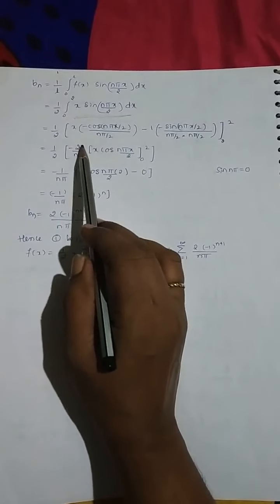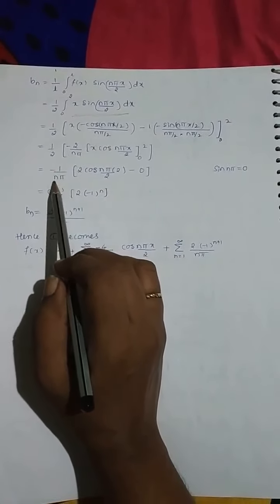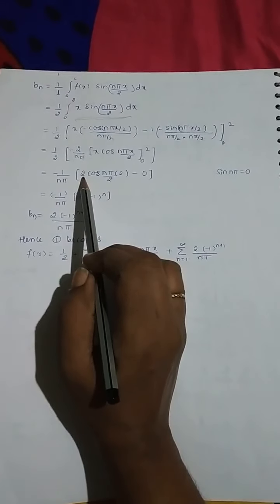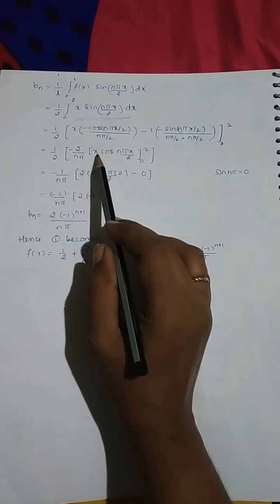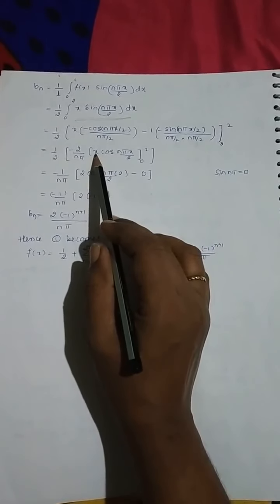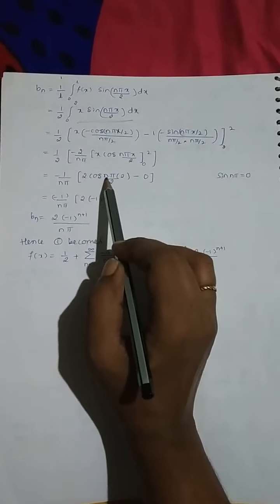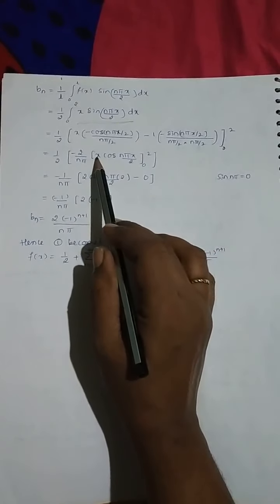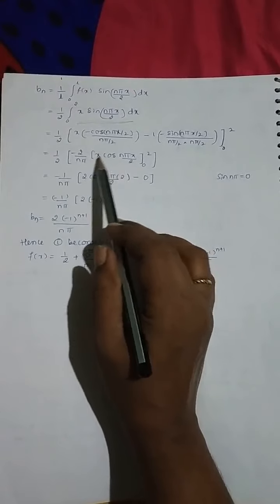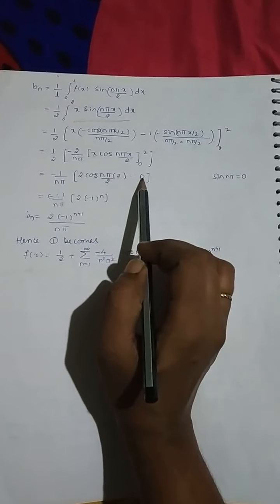Again 2 cancels here. We have minus 1 upon n pi into bracket 2 into this 2 here, for x equals 2 into cos n pi 2 upon 2, minus 0. It becomes 0 because x equals 0, the whole term becomes 0. The lower limit term becomes 0.